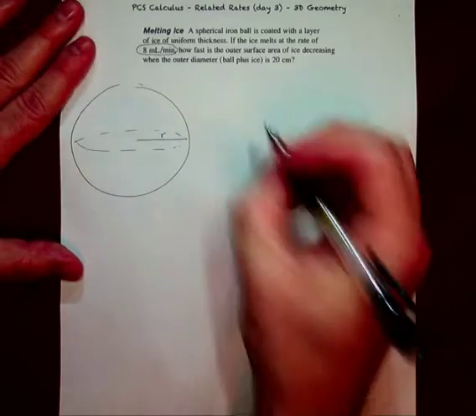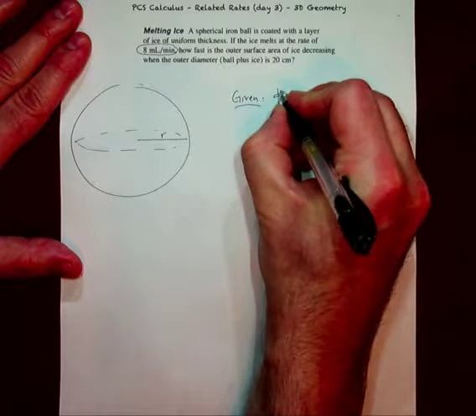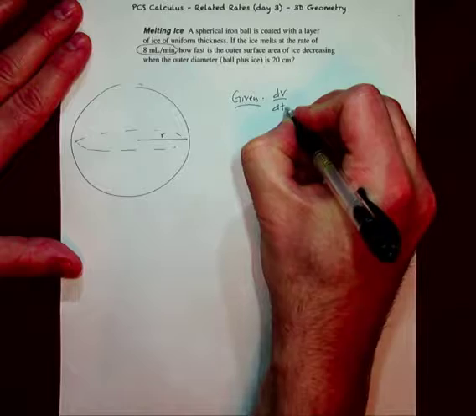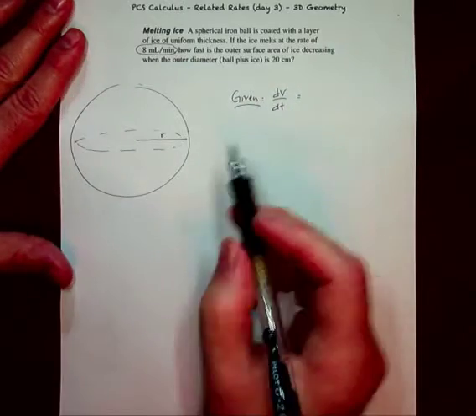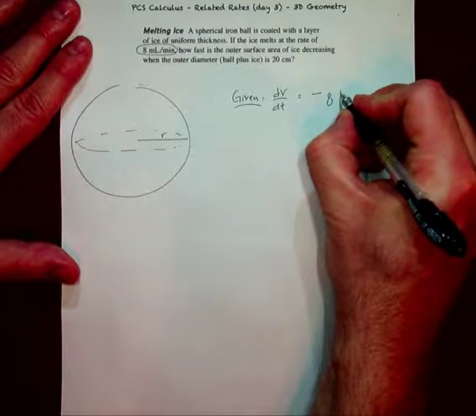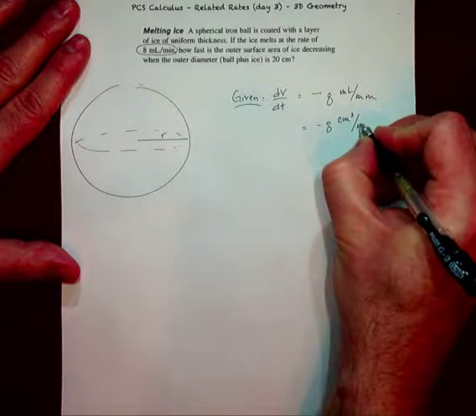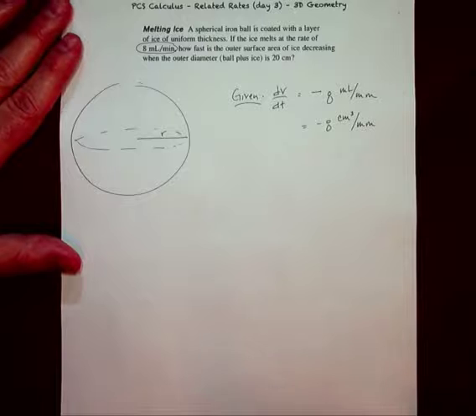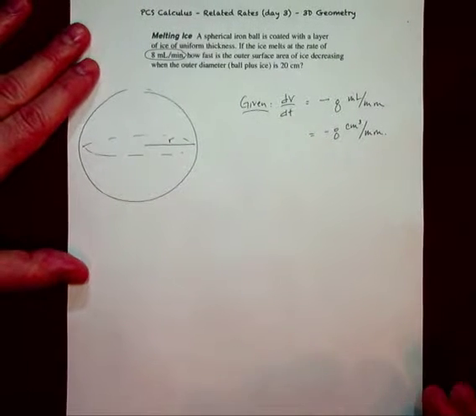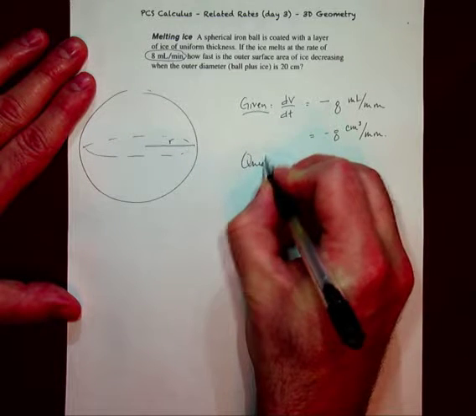So, what we're given here is our dV/dt. If the ice is melting, the volume is changing, and of course it's melting, so it's negative, at 8 milliliters per minute. But that just means that it's 8 centimeters cubed per minute. Why they would put milliliters there instead of just calling it centimeters cubed, I have no idea. But since I didn't write this question, you can't blame me.